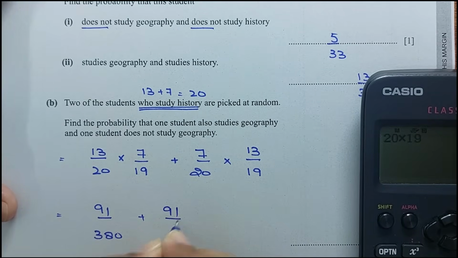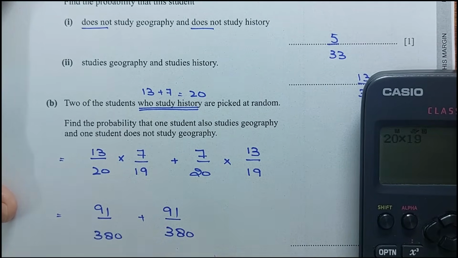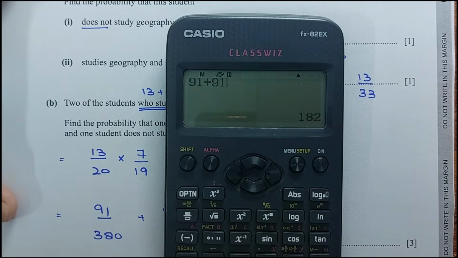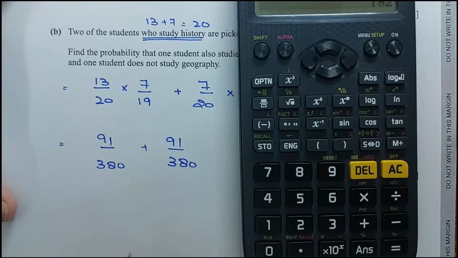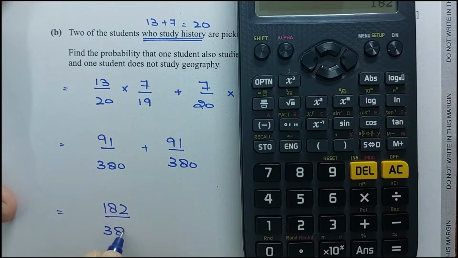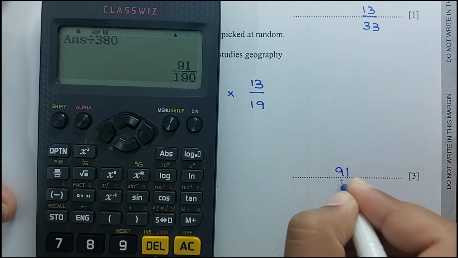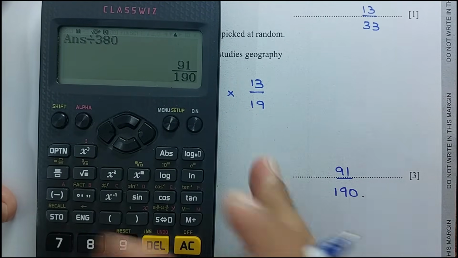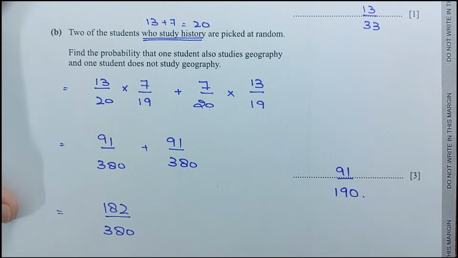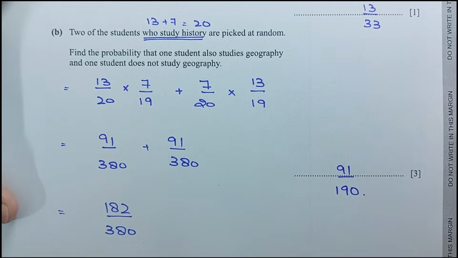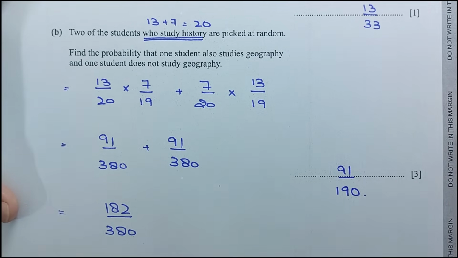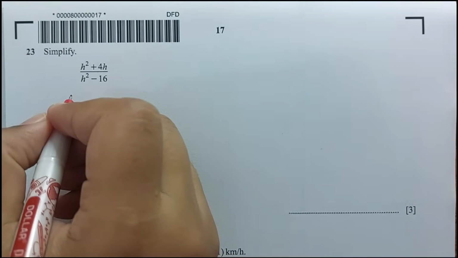Plus 91 over 380. Okay, 91 plus 91 is 182. So that is 182 over 380. Divided by 2, we get 91 over 190. That is the simplest form of the probability of the two students, one who studies geography and one who does not study geography.